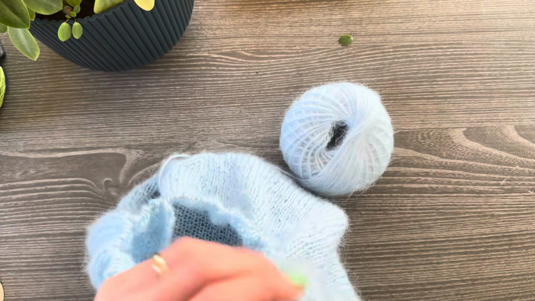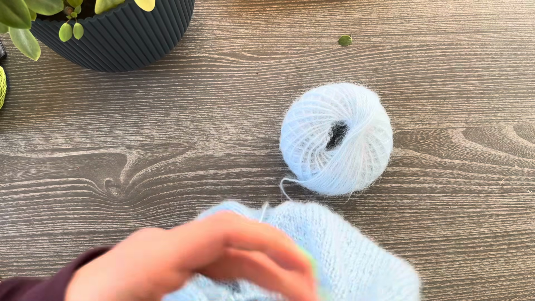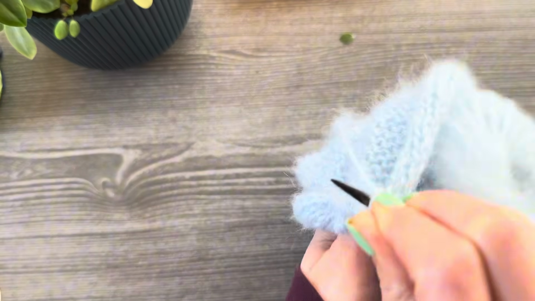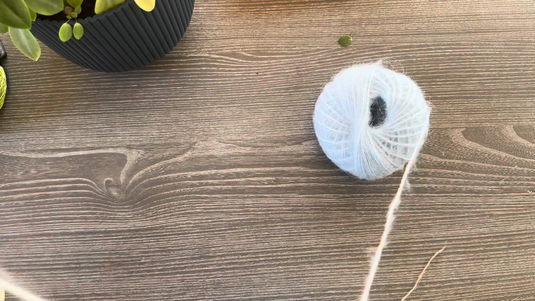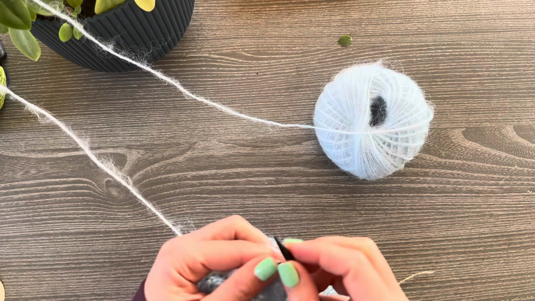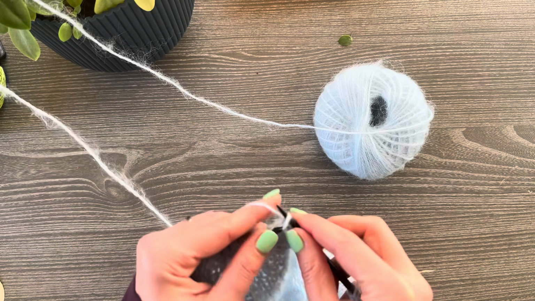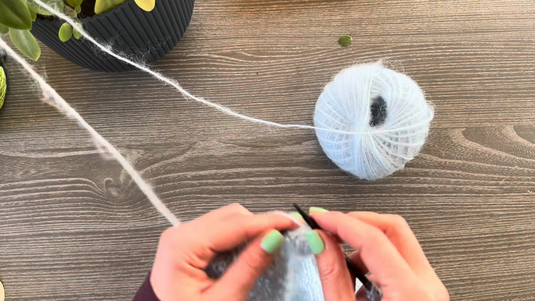So here is the armpit, and we will add a few stitches at the armpit. So now we are just starting from the front panel, and we will begin to knit all the stitches of the front panel, and then at the armpit we will add a few stitches.